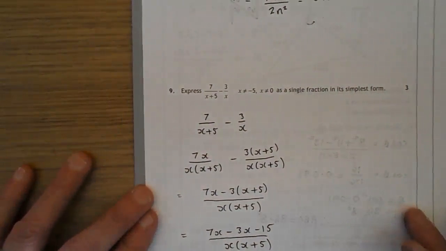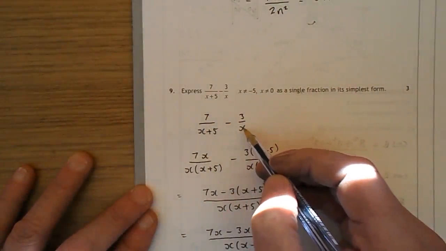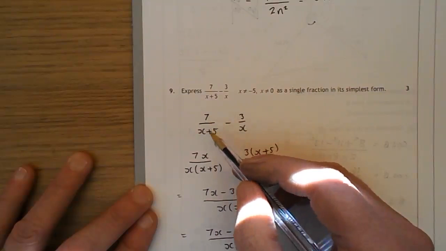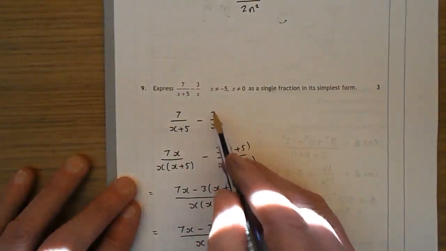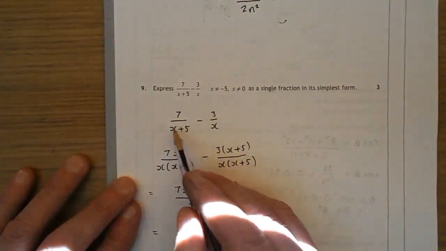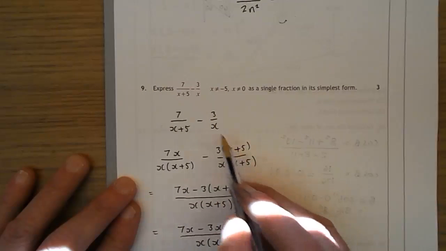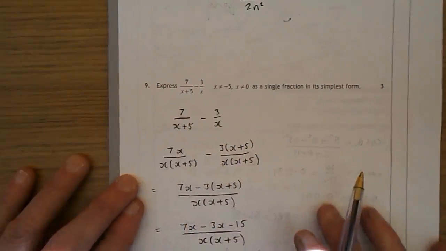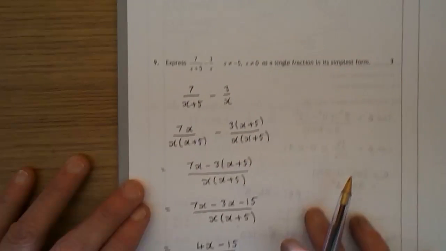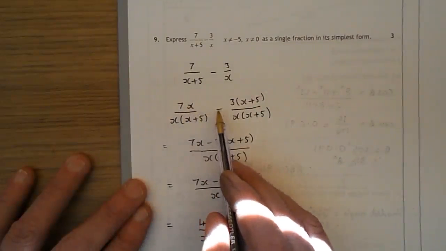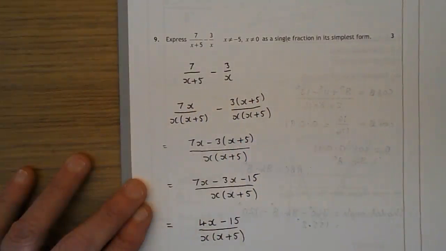Okay, the way of doing these is a very standard practice. You take that fraction there and you multiply it top and bottom by x. So you'll have 7x over x times x plus 5. We take this fraction here, multiply it top and bottom by x plus 5, this denominator here. So we have 3 times x plus 5 over x times x plus 5. The process, of course, is to make it that you have a common denominator, a same denominator there, and that allows us to simplify the 7x, take 3 times x plus 5, over what is our common denominator, x times x plus 5.